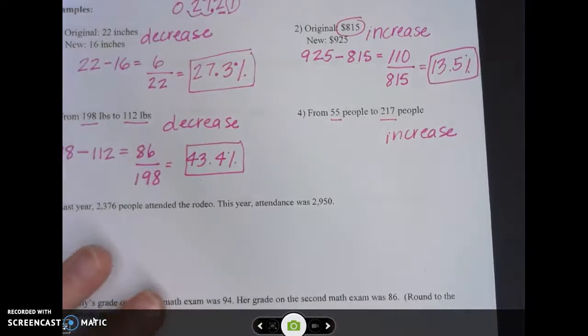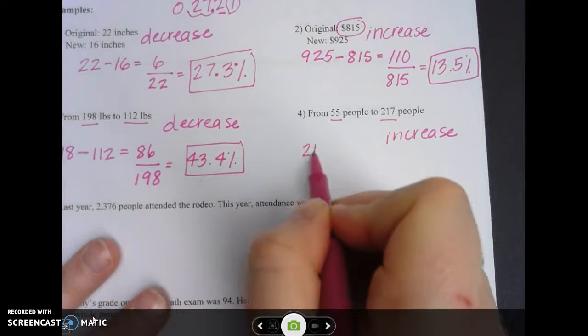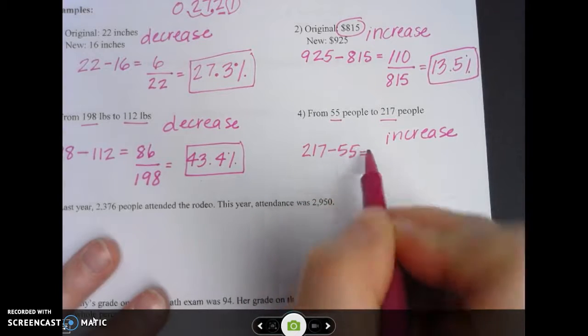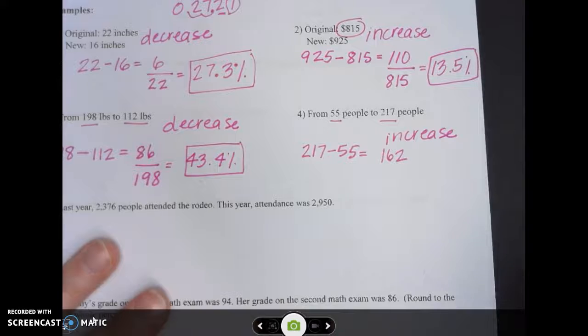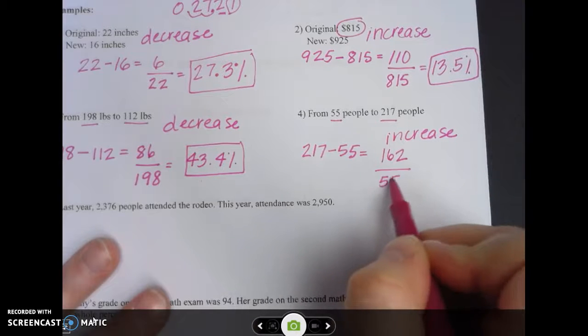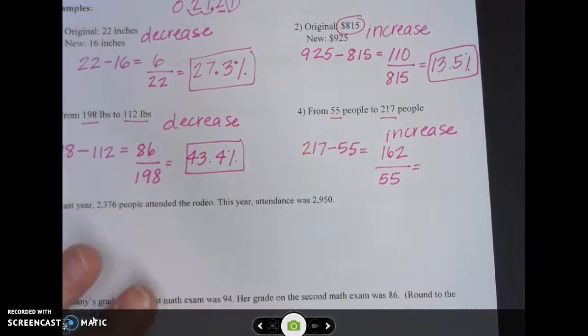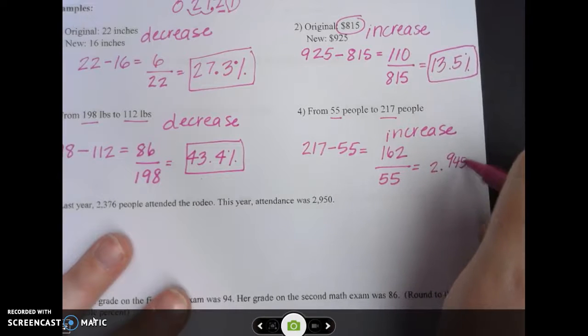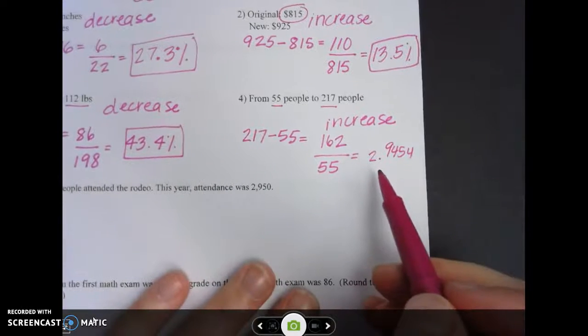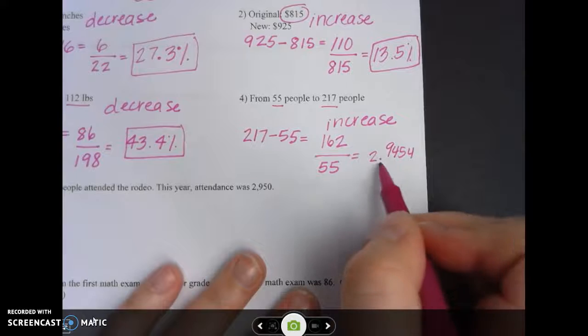And I'm going to find my amount of increase. So I'm going to take 217 and subtract my 55. So that amount of increase is 162. And I'm going to divide by the original, which is 55. And I end up getting 2.9454. Well, I have to move that decimal point to make it a percent.